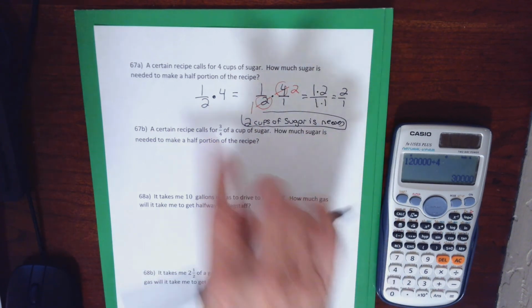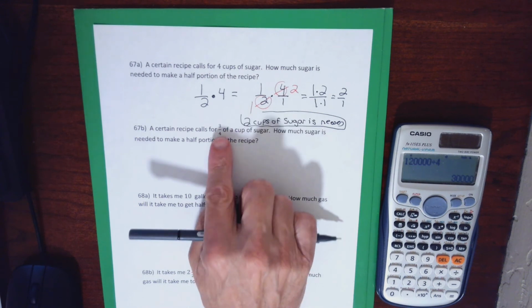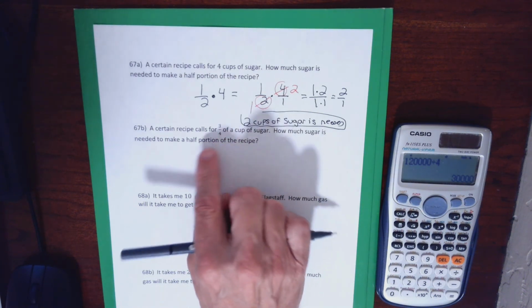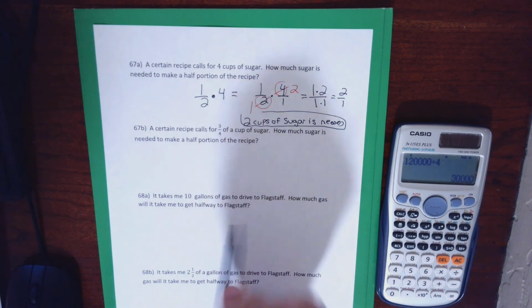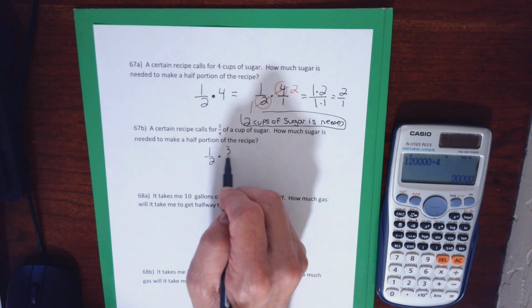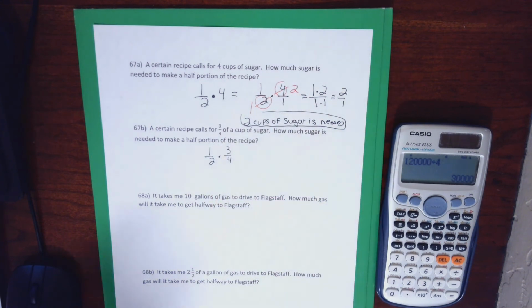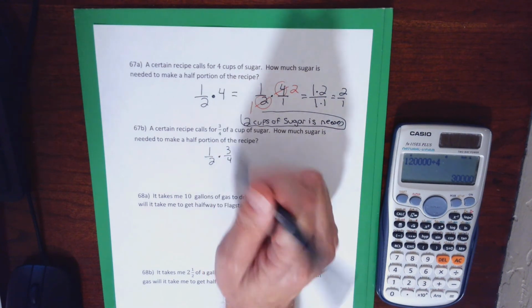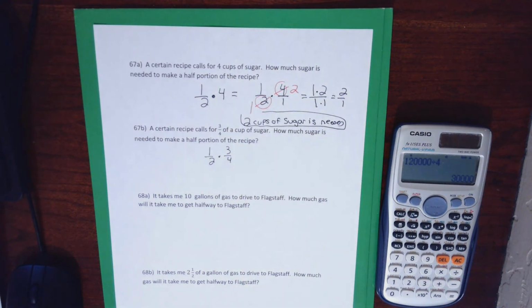So for part B, a certain recipe calls for 3/4 a cup of sugar, which is more realistic than 4 cups. How much is needed for a half portion? Well, I need half of the required amount, half of the 3/4. That's going to be the amount that's needed. Exactly the same. I'm doing a half of the total amount. And this fraction's not reducible.